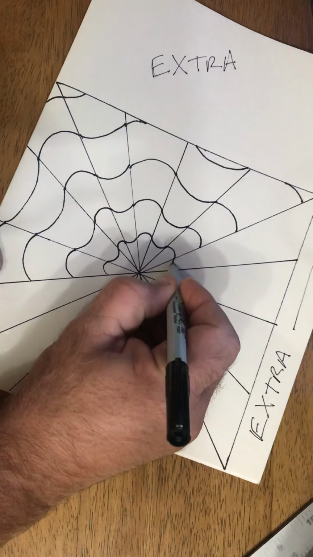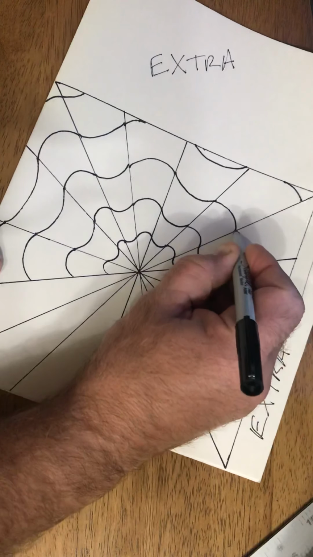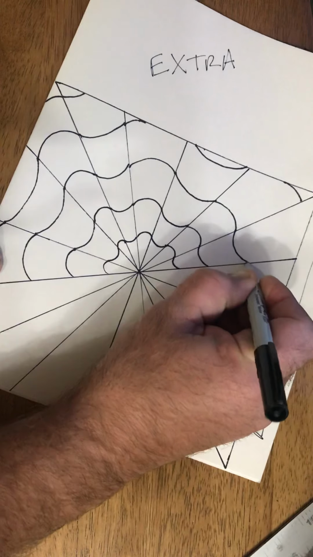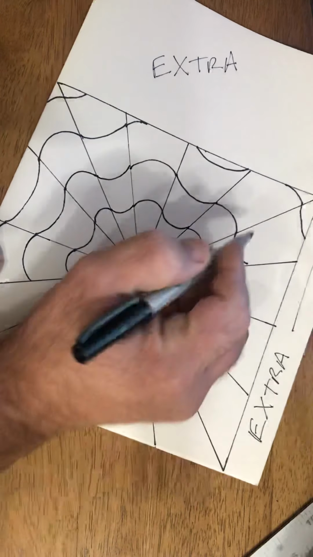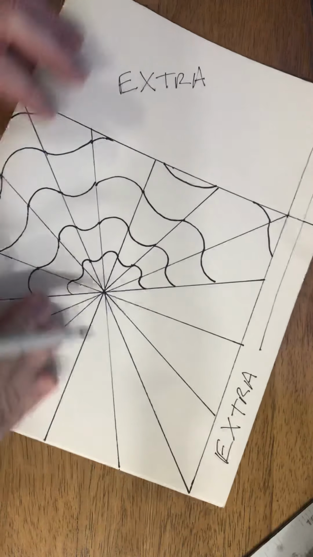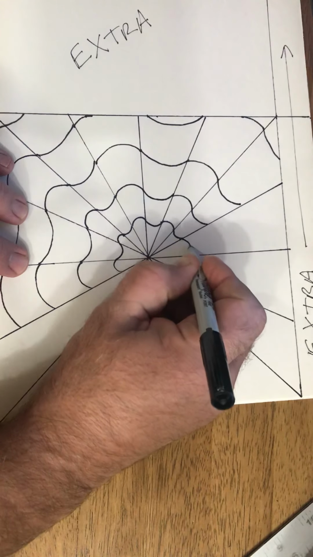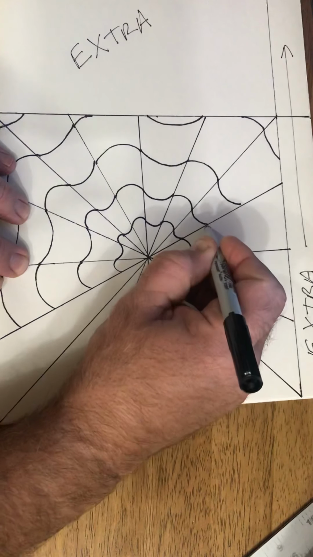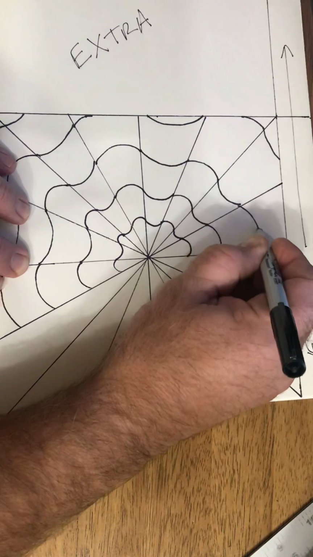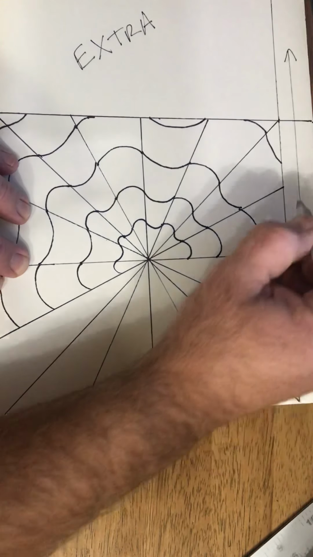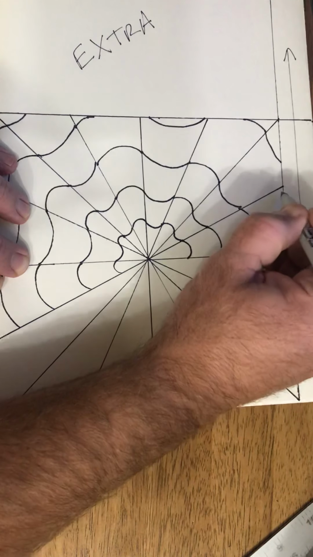Smiley shapes. 1, 2, 3. And this guy here is half on the page and half off of the page. Frowny. 1, 2, 3. And I don't think I have much room up here at all for anything.